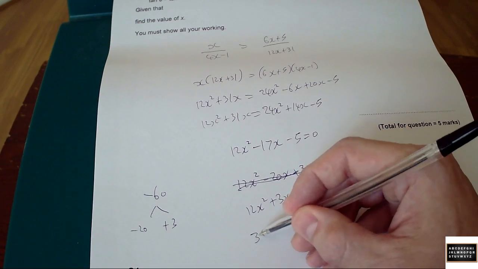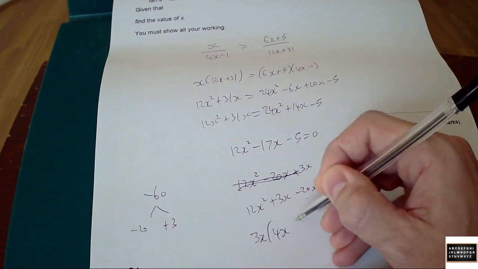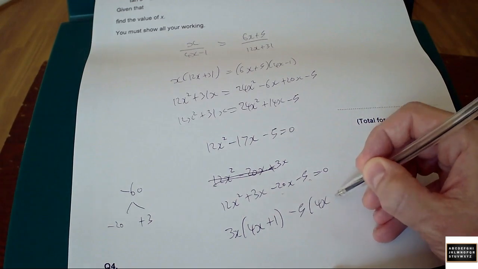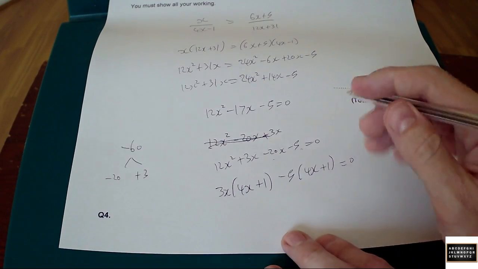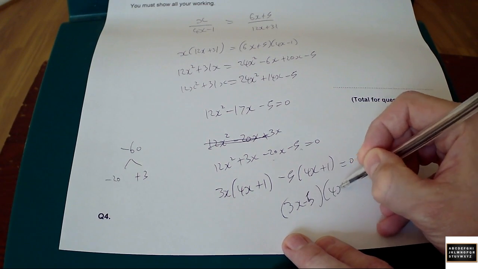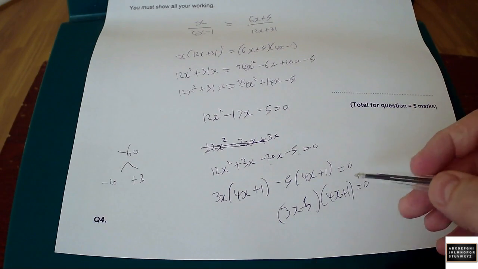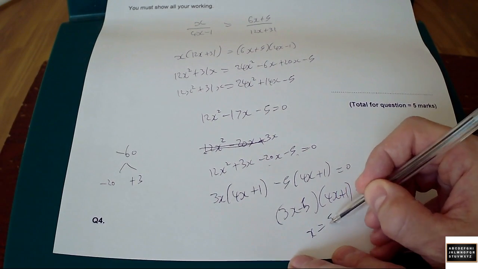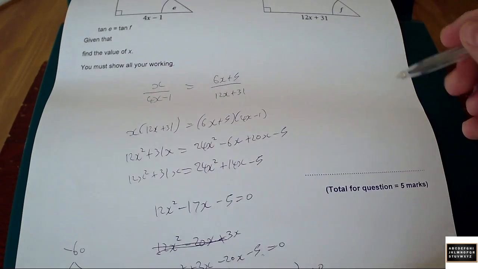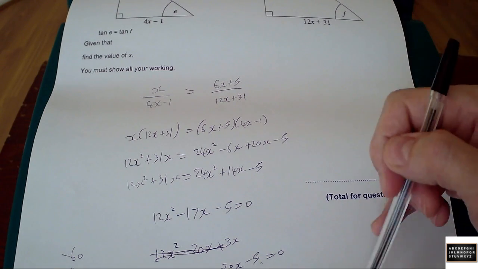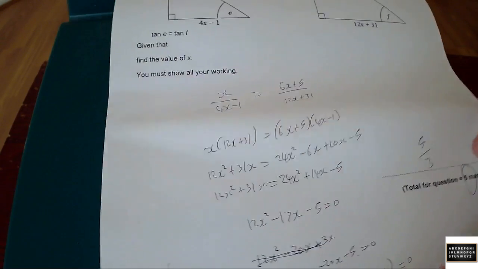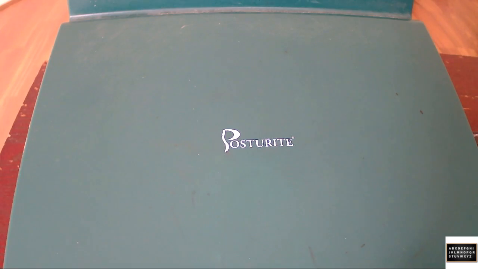Factorise the first pair, so 3x(4x plus 1), and then take out the 5 as common, so you get minus 5, and then again 4x plus 1, and that gives you the pair of brackets (3x minus 5)(4x plus 1) equals 0, which shows you that x is 5 over 3 or minus a quarter, those two values. Now, given that these are side lengths, because they are, we eliminate the negative, so 5 over 3 was the answer we want. That's quite a lot of work for 5 marks, but that gives you an indication about where they go.